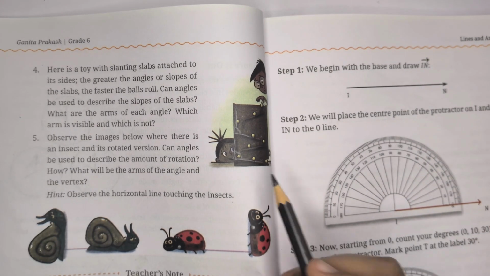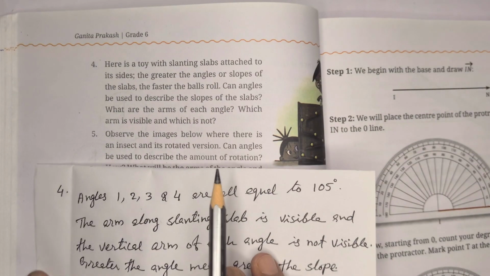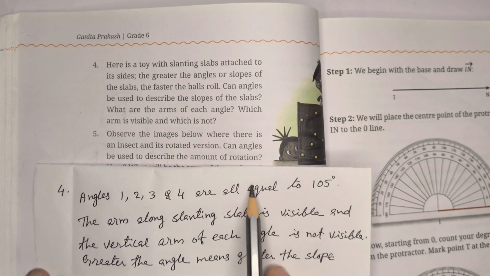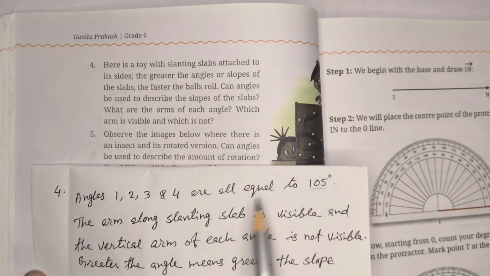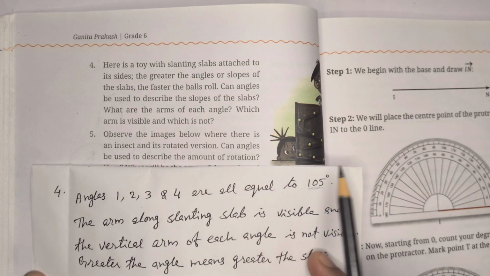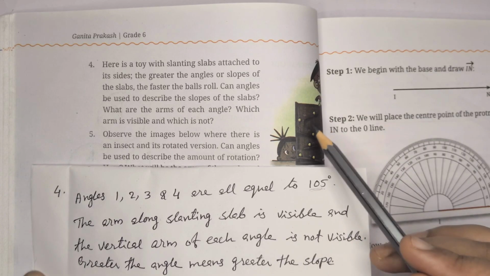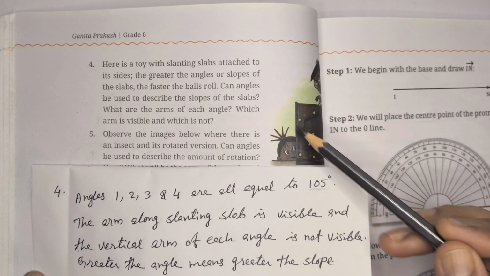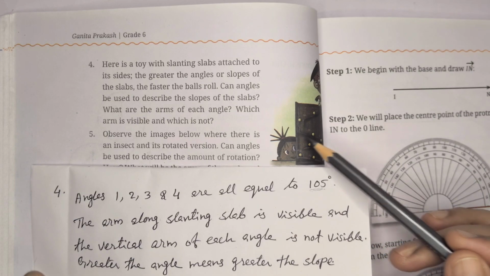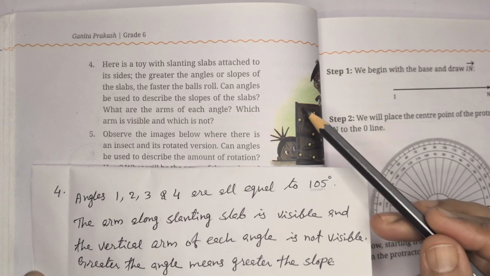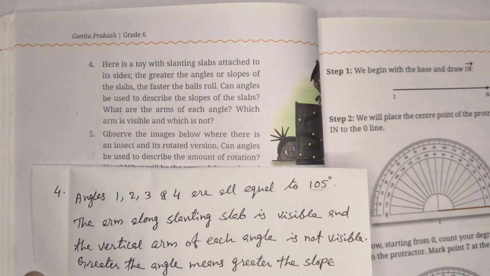If we measure using the protractor, we can see that it is 105 degrees. So angles 1, 2, 3, 4: the 4 angles we marked are equal to 105. The arm along the slanting slab is visible and the vertical arm is not visible. So greater angle means greater slope. A slope with a more obtuse angle means a greater slope. The slanting sides are visible, the vertical sides are not visible.